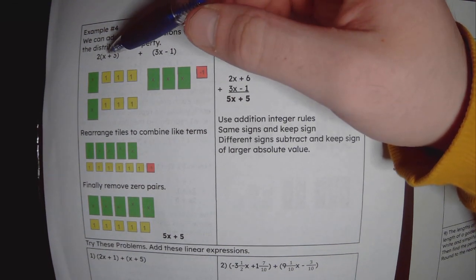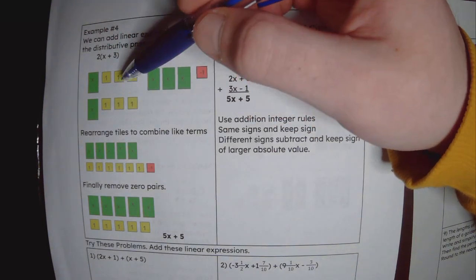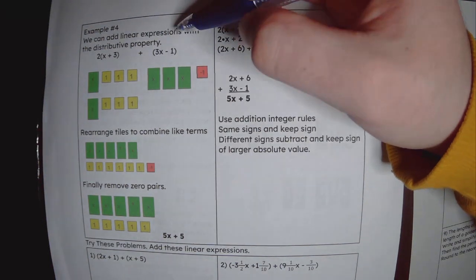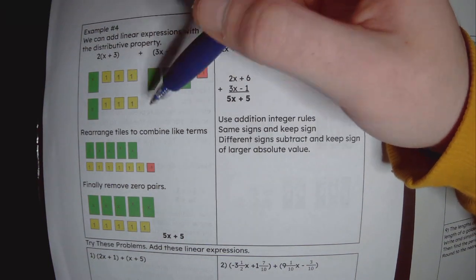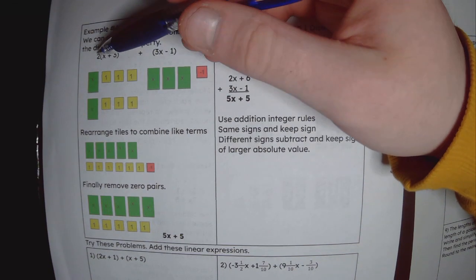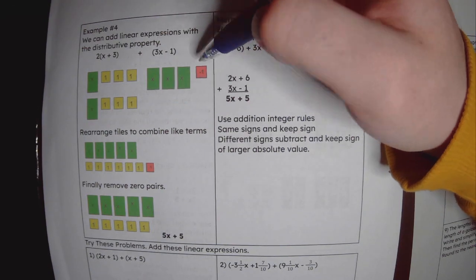Remember, the distributive property means I have how many groups of x plus 3? 2. So that's how I represent it with models here. X plus 3, x plus 3. 2 groups. This is where the model method isn't going to be as efficient, because it depends on what number is outside the parentheses. And then 3x plus 1.